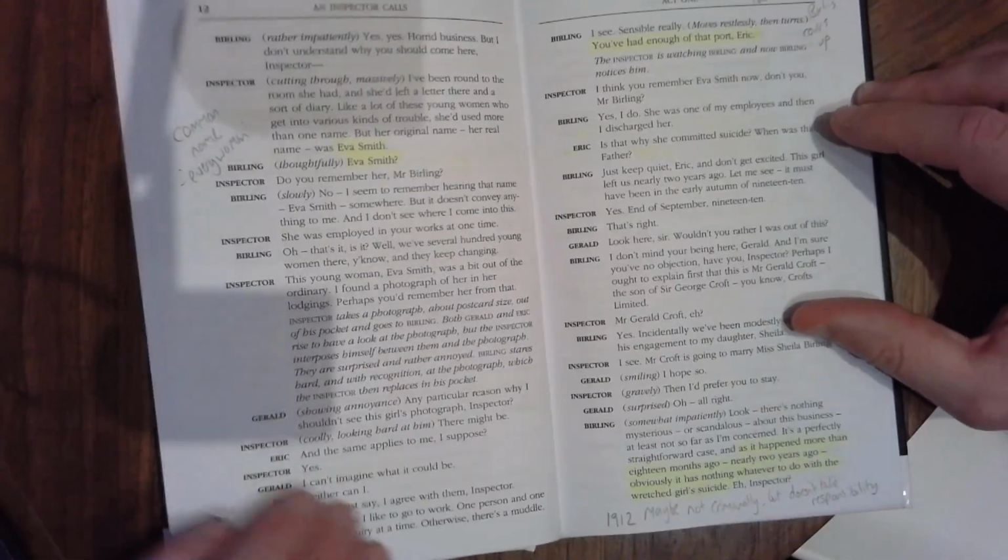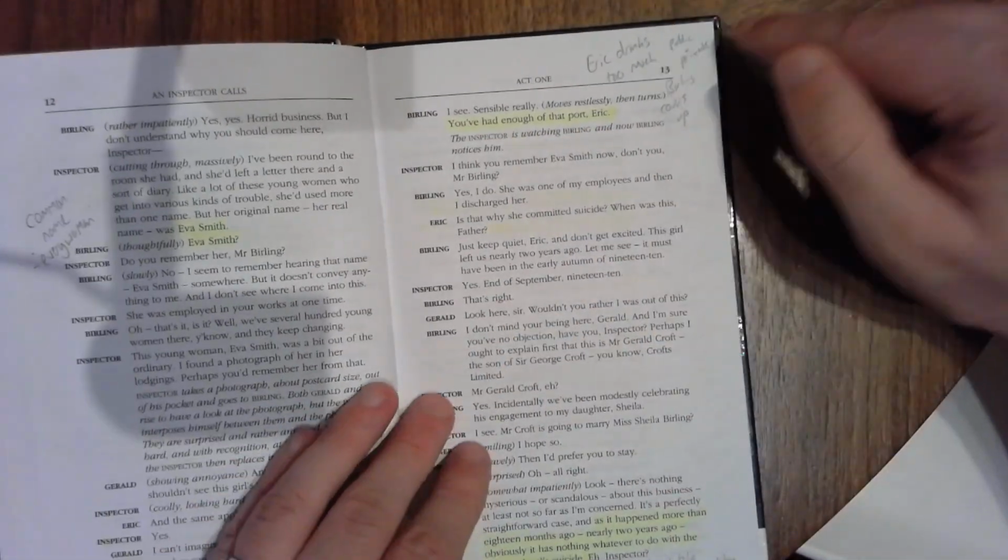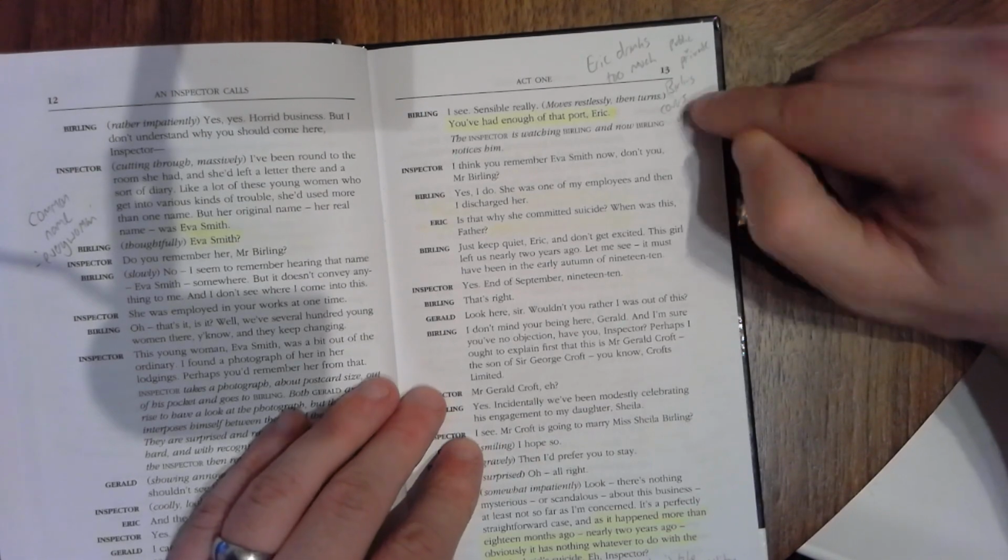Once the inspector starts asking his questions and doing a little digging, though, he starts to get the port away from Eric, because Eric drinks too much and Birling's trying to cover it up and he doesn't want that to come out in public.